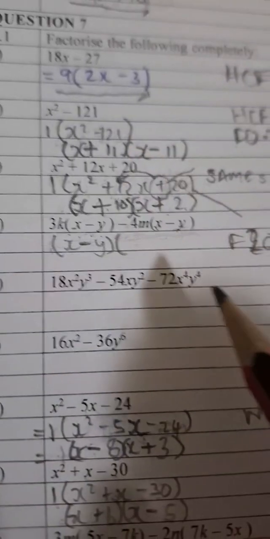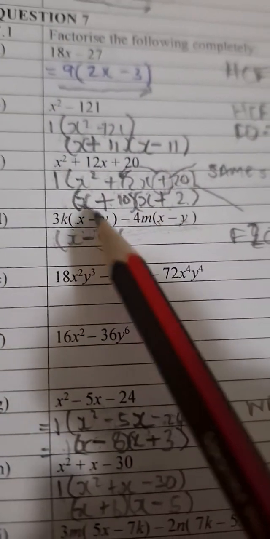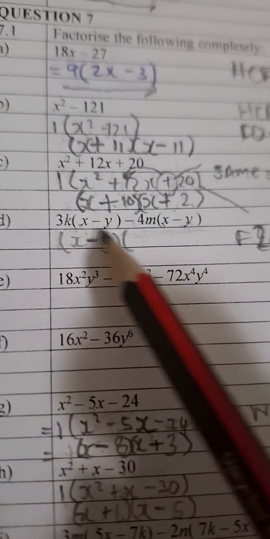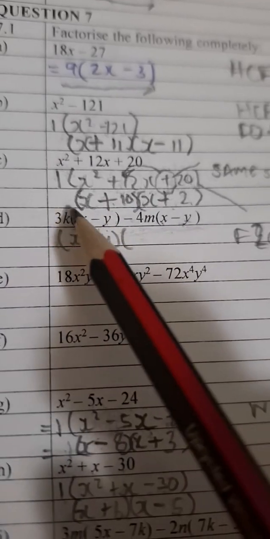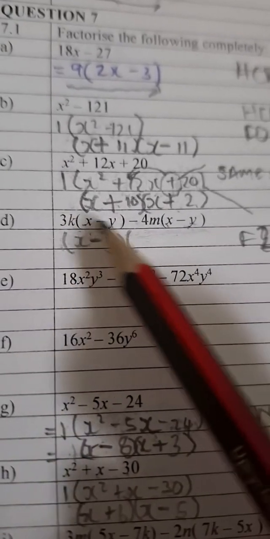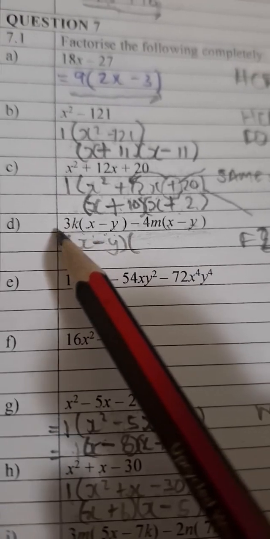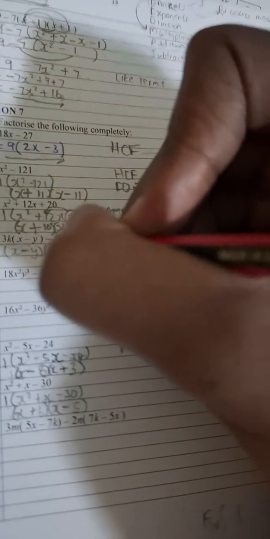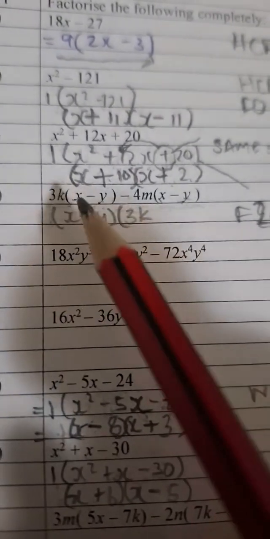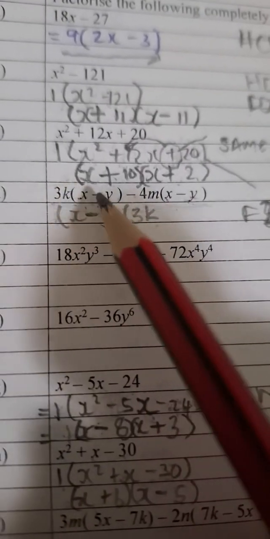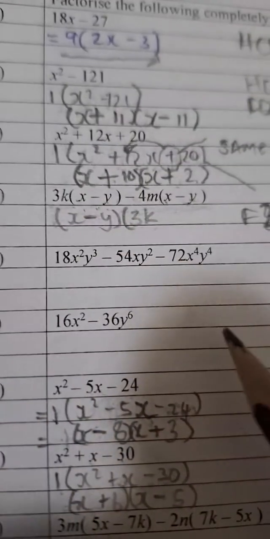Now, after taking out a positive x minus y, what am I left over with? What remains on the left term? So remember, I took out this x minus y. What is remaining on the left side? I'm sure you guys can see. What's remaining is 3k. So I write 3k as my first term on the left, because that is what is remaining after taking out x minus y.